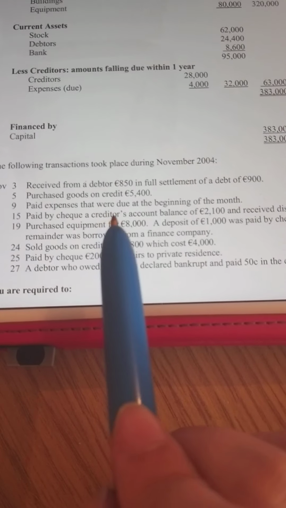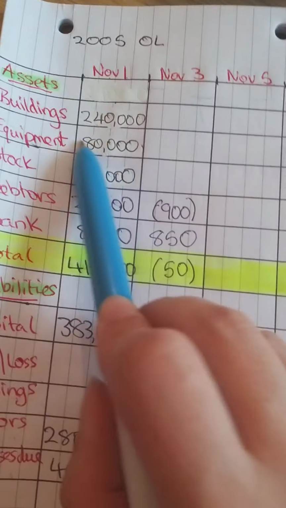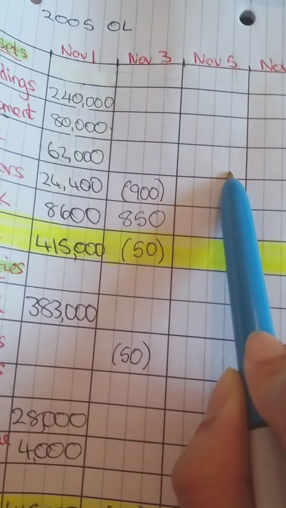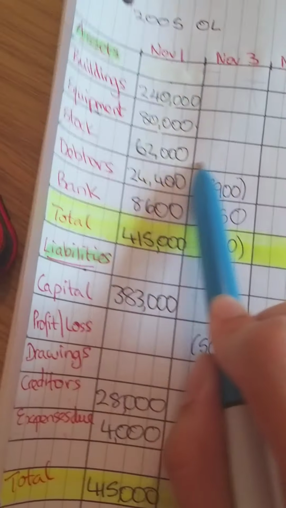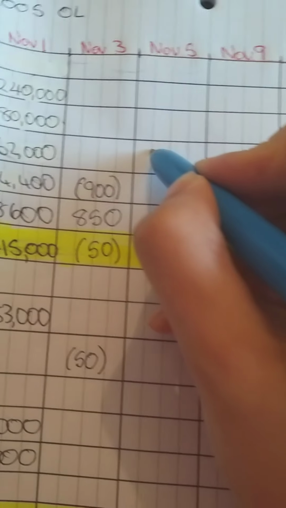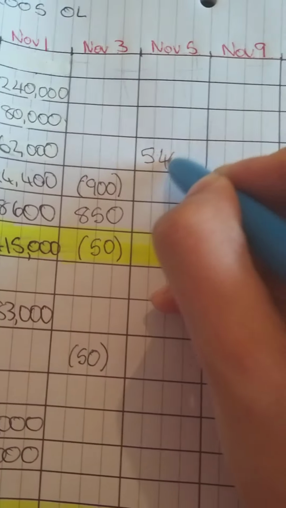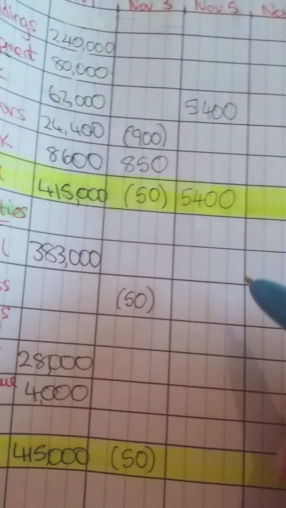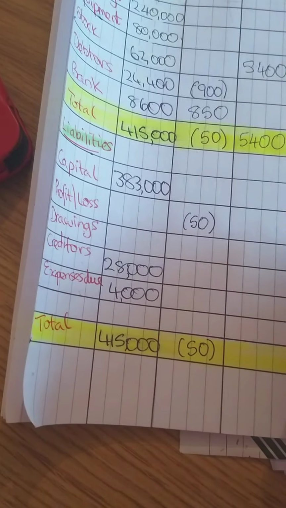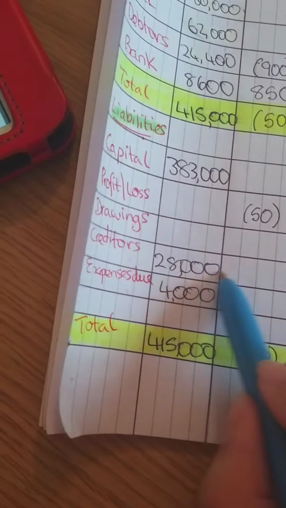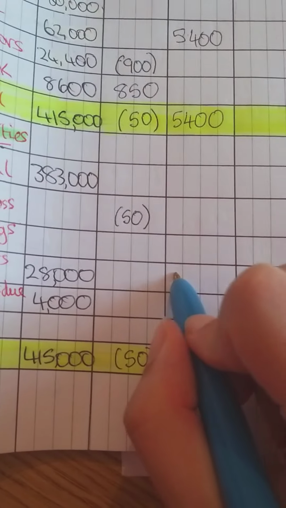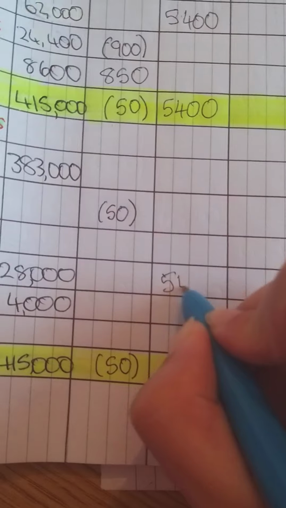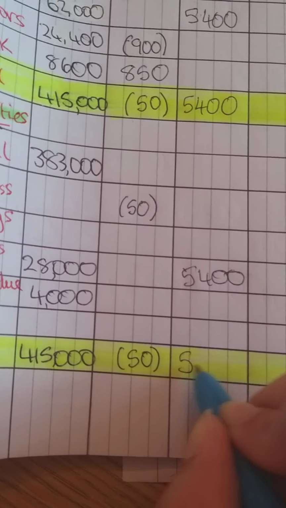Secondly, then purchase goods on credit for 5,400. So our stock is going to go up by 5,400. So that's going to give us 5,400 here. Then our creditors is going to increase by 5,400. That gives a total of 5,400 and we're done.